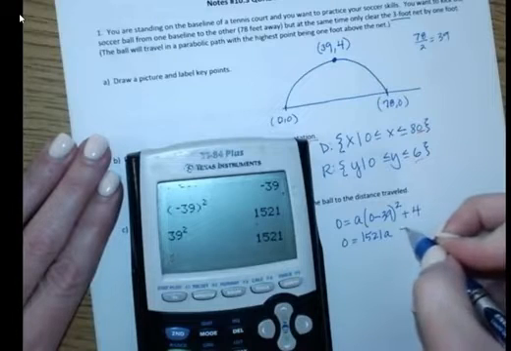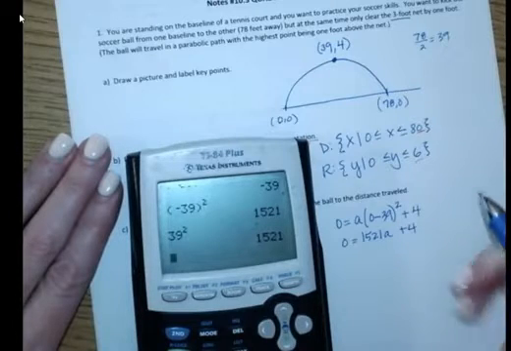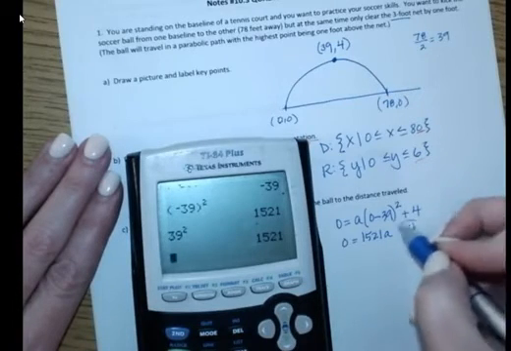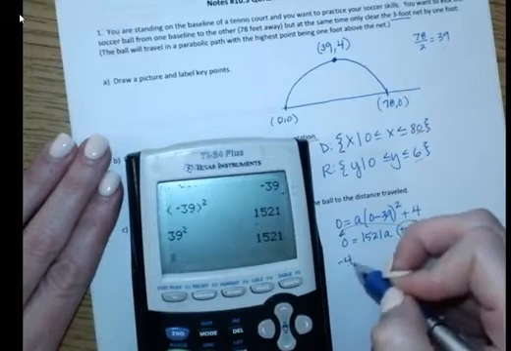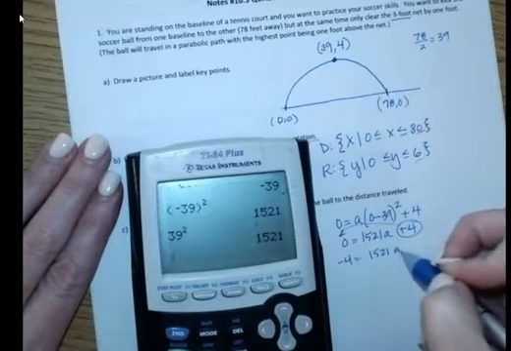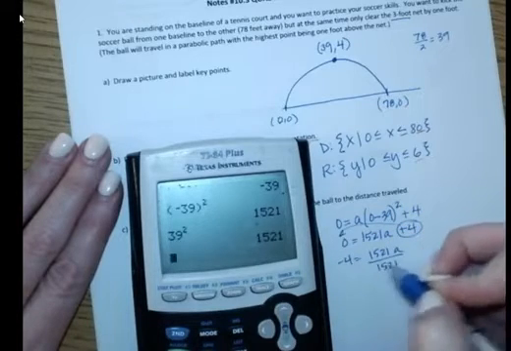All right, plus 4. Now we're solving for a, so I'm going to move my 4 over. Becomes negative. Divide by 1521.